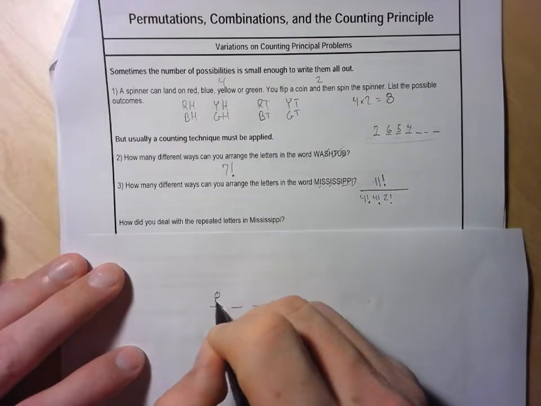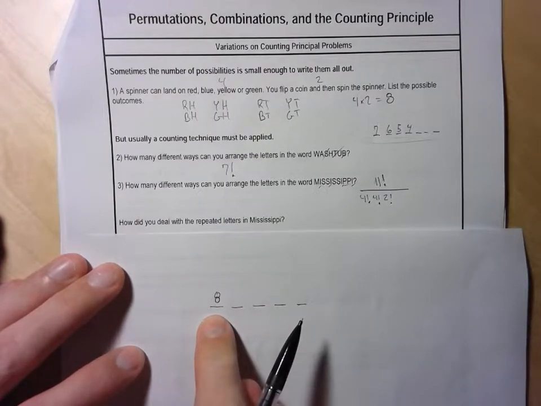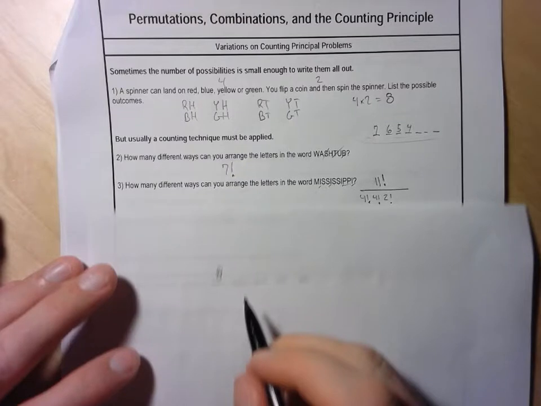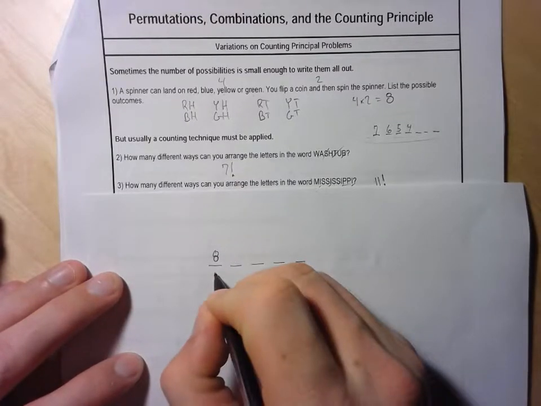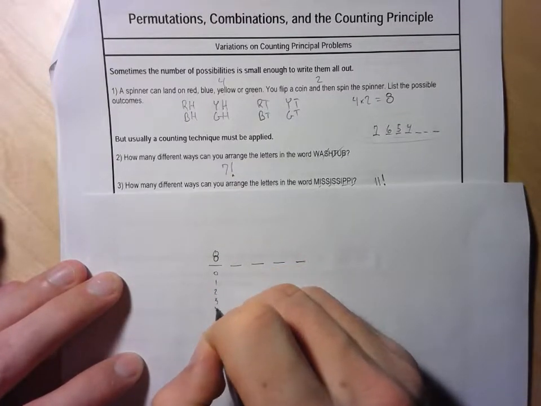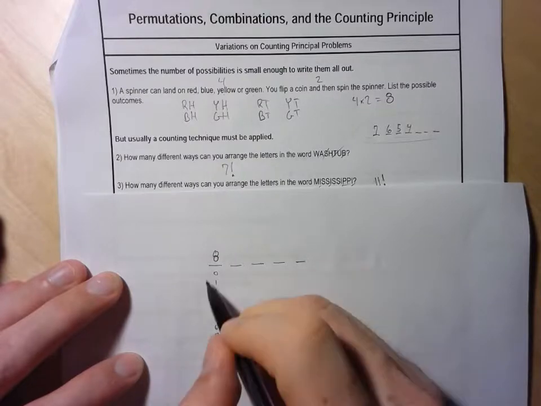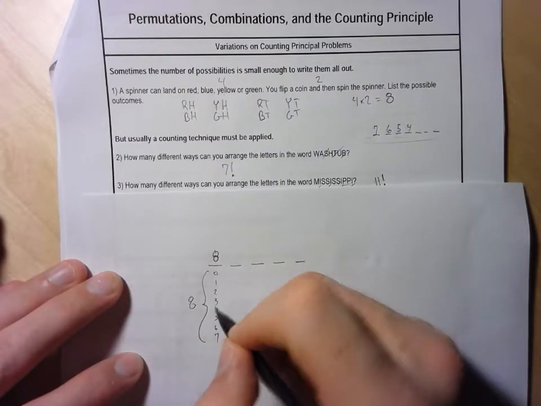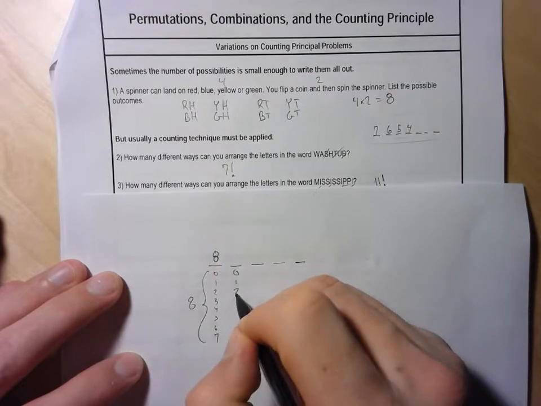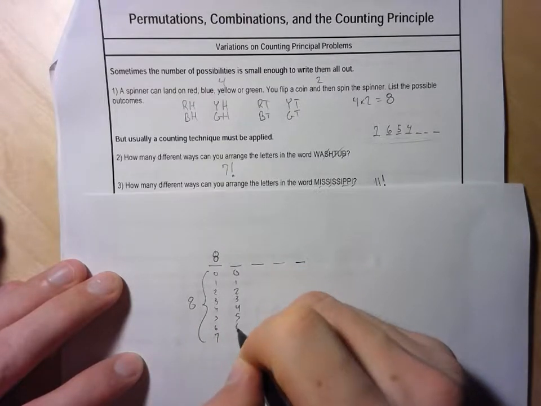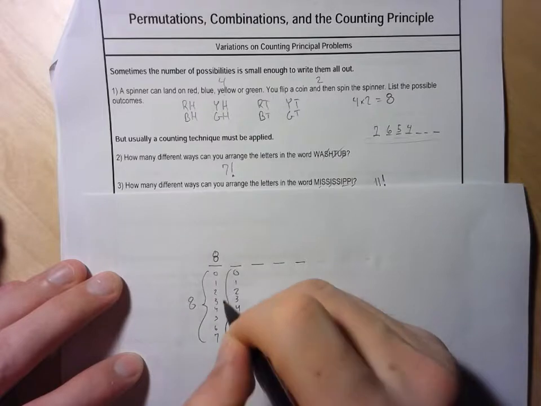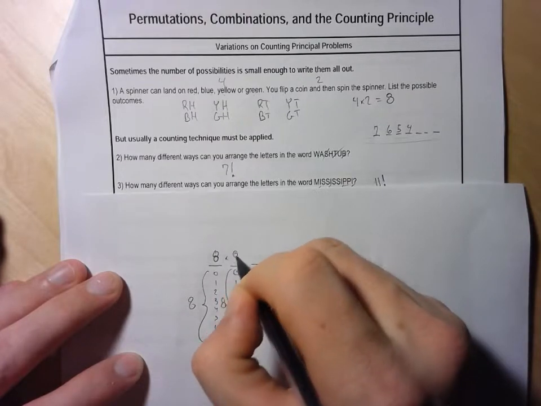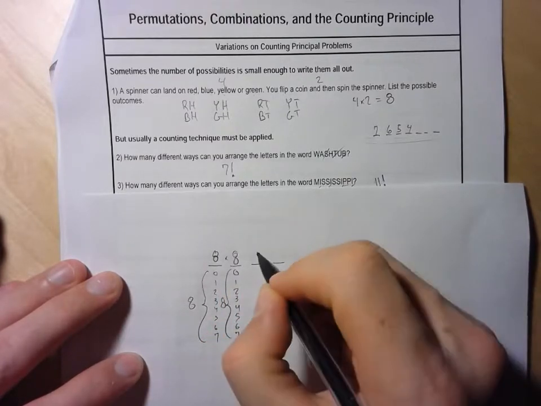So there's 8 options for 1, but then it's okay to repeat digits. So if I was choosing between 0, 1, 2, 3, 4, 5, 6, and 7, so 8 options there. Repeats are allowed, so I'm not going to cross anything out, and I still get to choose from 8 possibilities. So that would be times 8, and then we can repeat again.